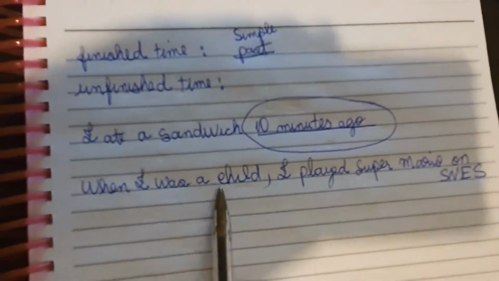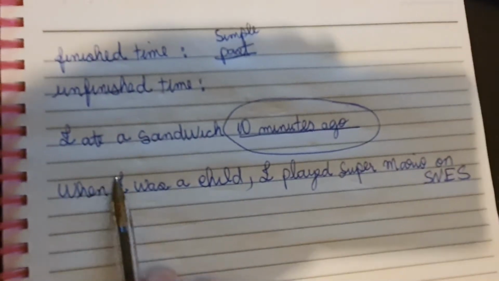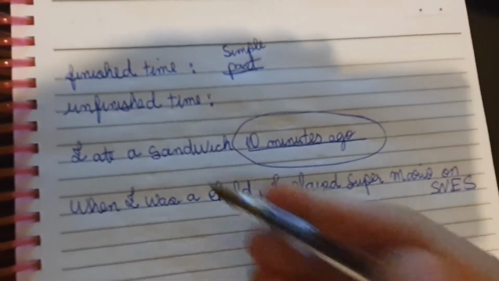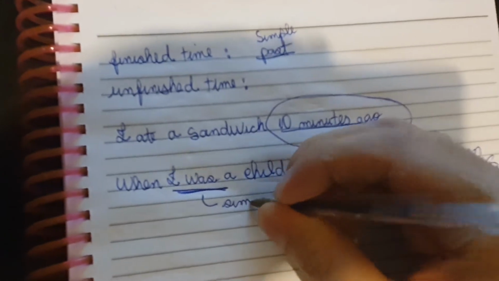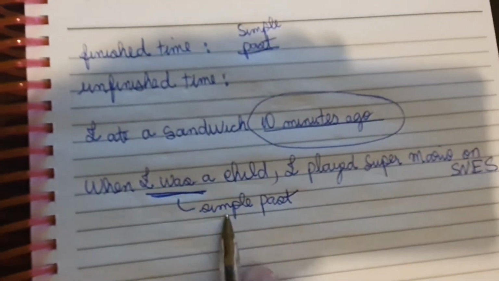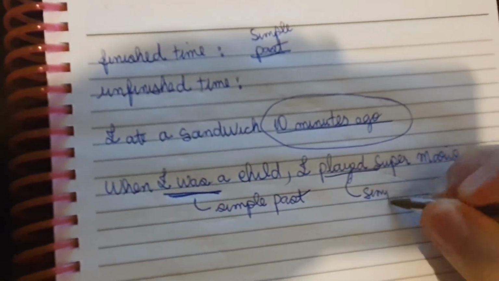When I was a child, I played Super Mario, right? It was a very nice experience. When I was, this is the simple past, and played also is the simple past.